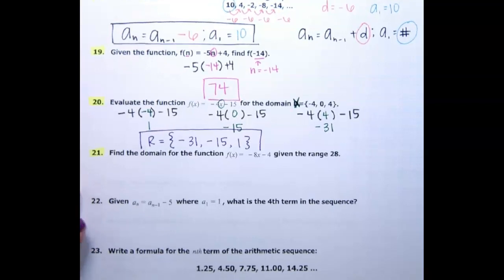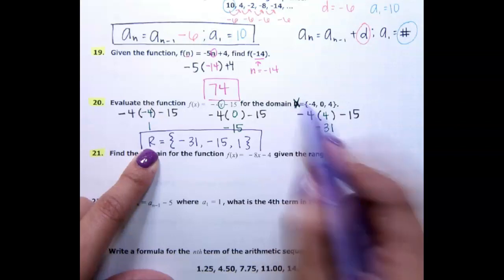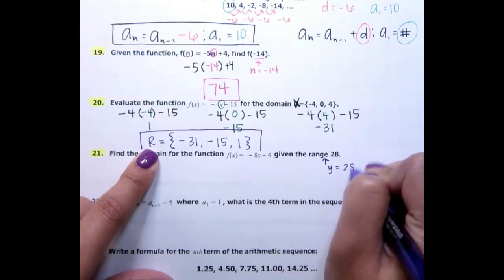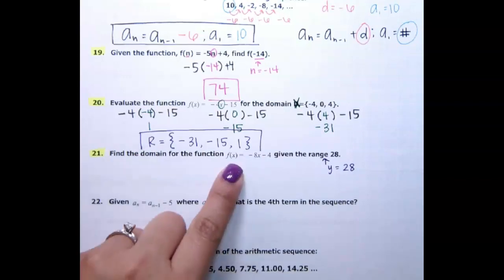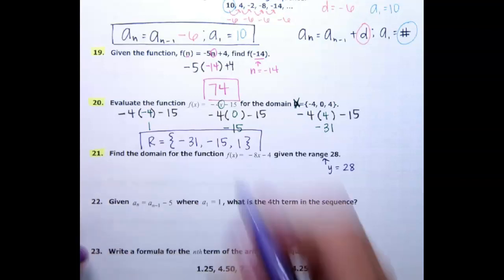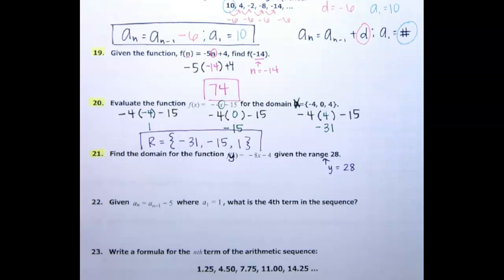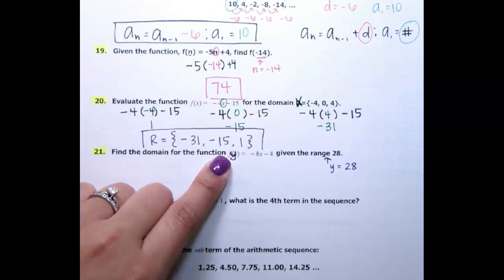Last one, 21. Find the domain for the function f of x equals -8x minus 4 given the range. Well, we just said up here that if domain is x, that means range is y. So this means y equals 28. Well, Ms. Flores, I don't see a y in the function. Well, no, you don't, but f of x is the same thing as y. Remember that from cycle 1. To turn an equation into function notation, you replace y with f of x. So f of x is the same thing as y.